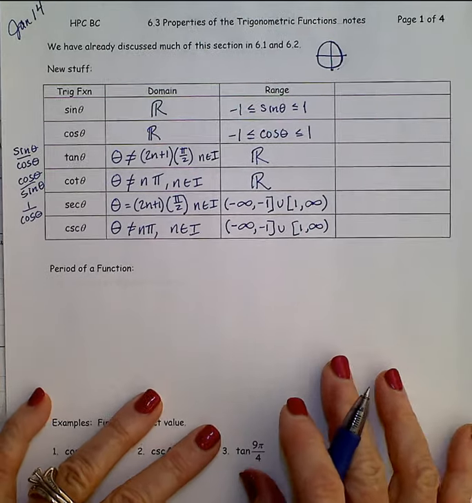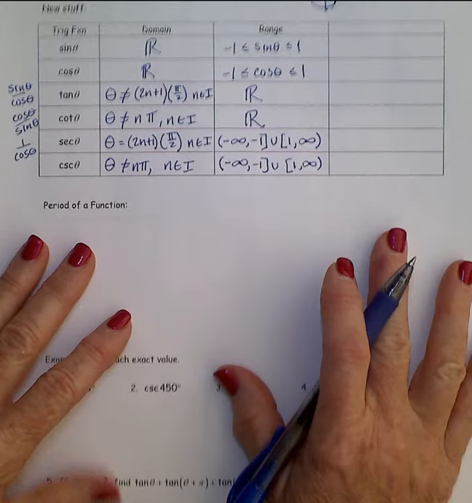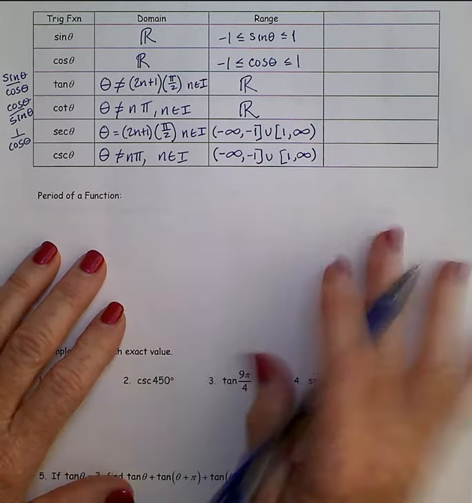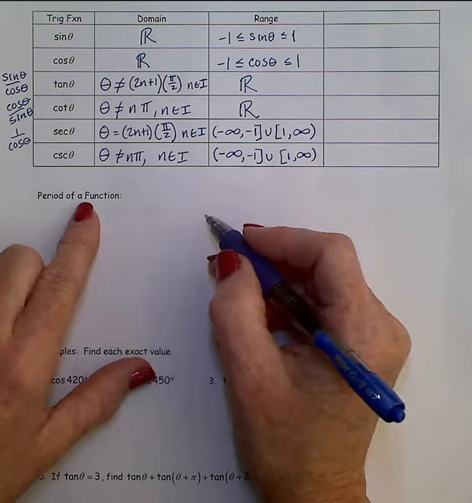All right, now period of a function. The period of a function tells how often the y values of a function repeat themselves.